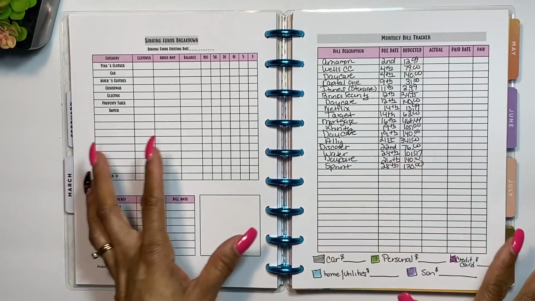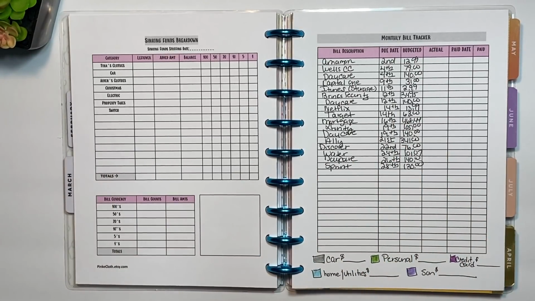All right guys, so we already have our monthly bill tracker filled out. Like I said, once you keep doing this every single month, it will get easier and easier, and you will be able to just go ahead and set it up without a problem.